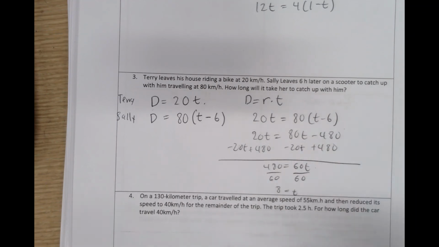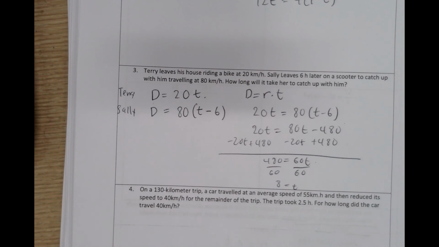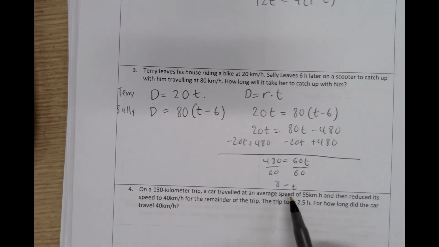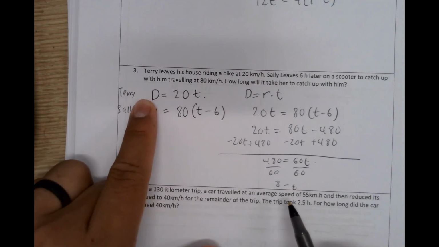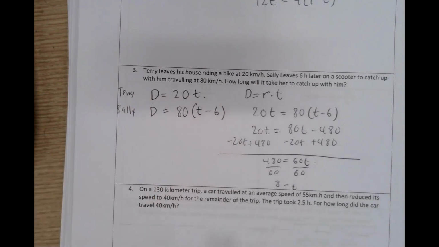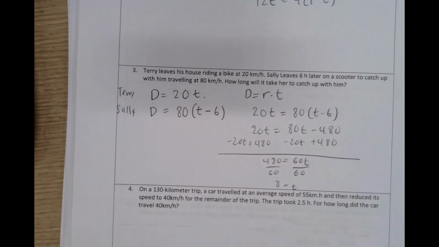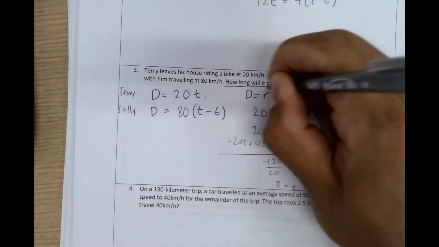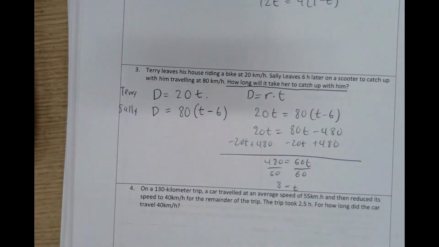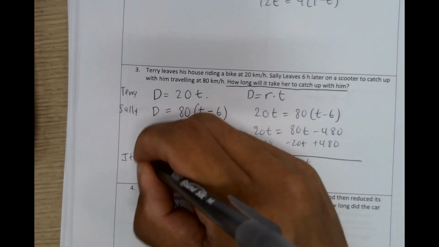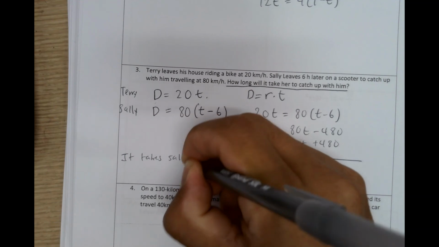So I don't want you to go, okay, t is equal to 8, that's my answer, box it. What we see here, t, remember, represents the time that Terry traveled, right? But they're asking us how long will it take for her to catch up with him? Well, Terry's been traveling for 8 hours, but Sally traveled 6 hours after. So that means the time that Sally traveled is 8 minus 6, which is 2 hours, right? So you want to answer this question, which is how long will it take for her to catch up with him? It takes Sally 2 hours.